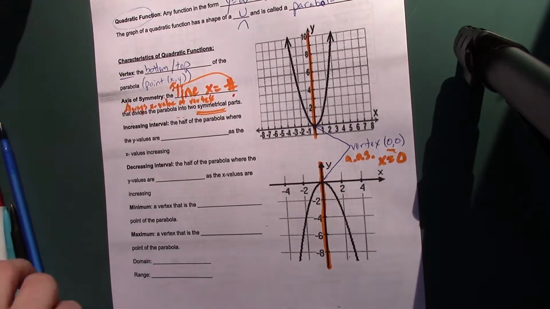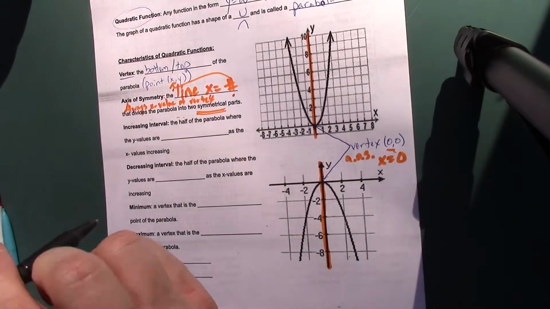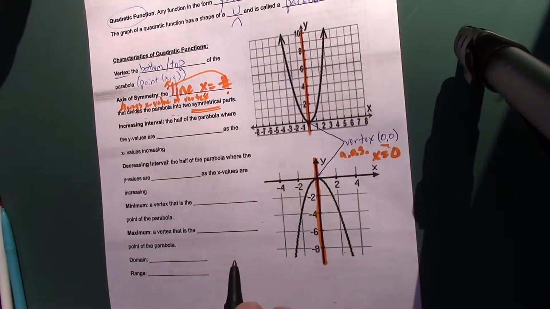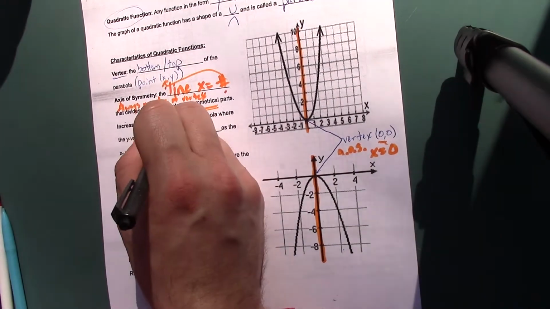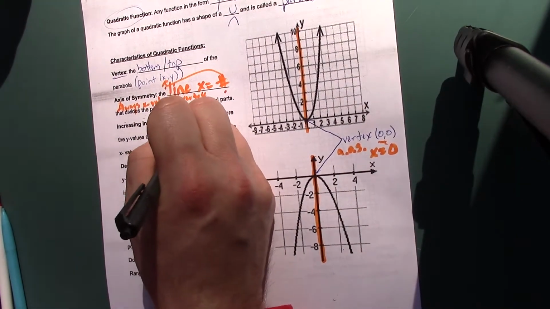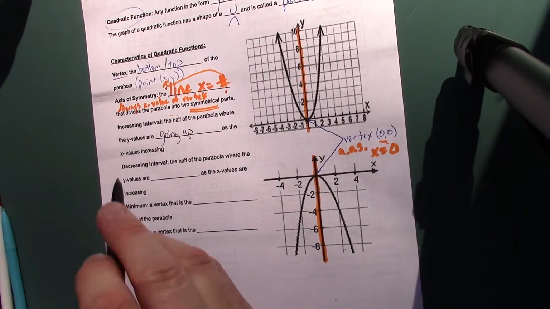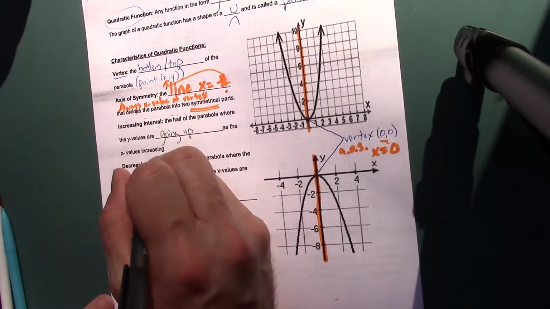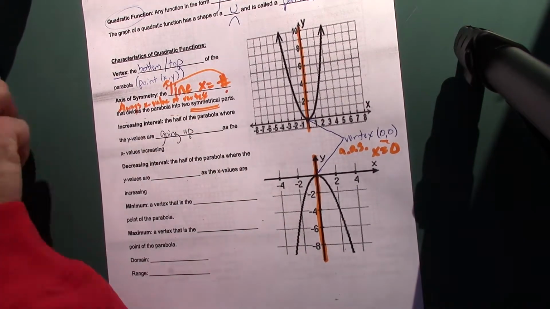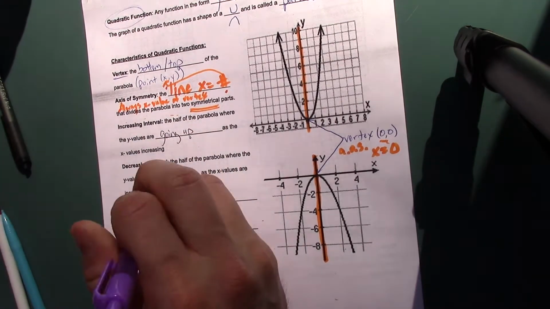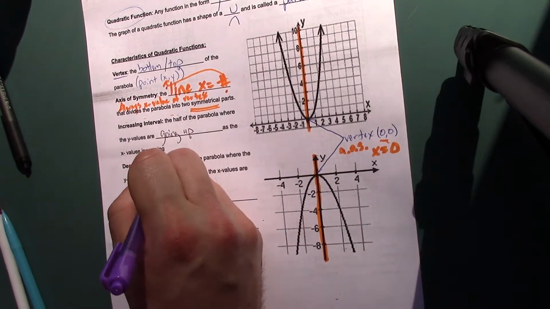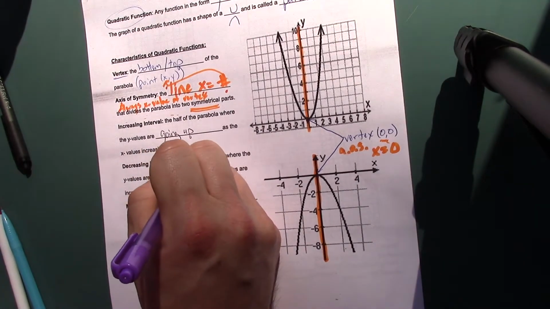Okay. Now, increasing and decreasing intervals. Increasing is when it's going up, of course, as the value of x increases, so as it goes left to right. Decreasing is of course when it is going down.